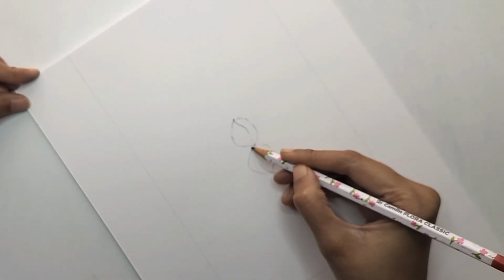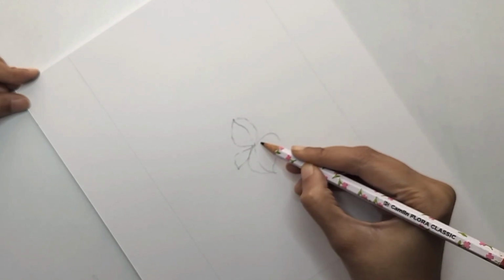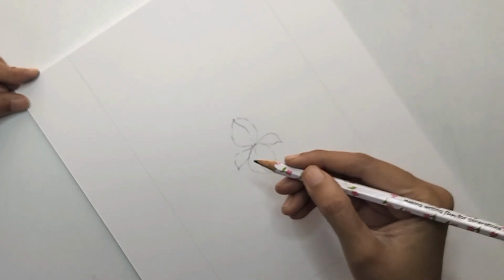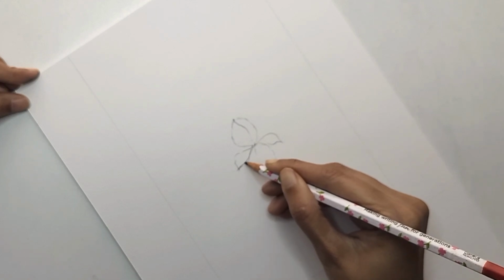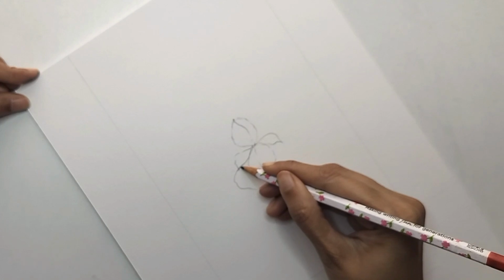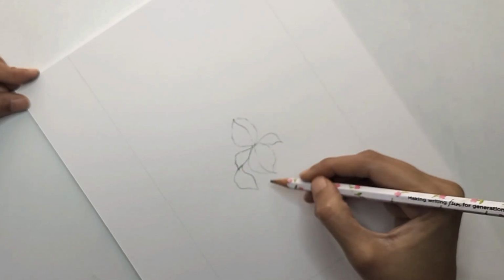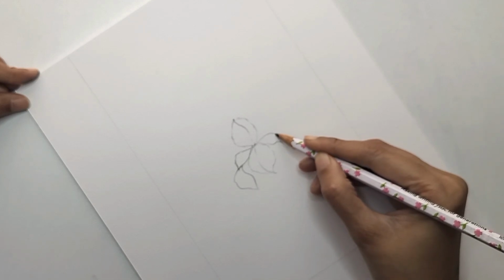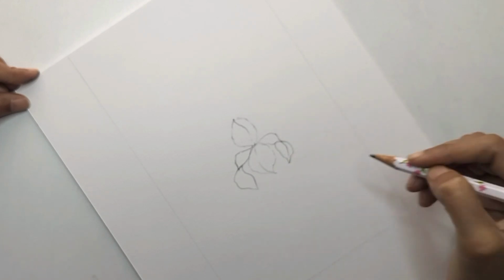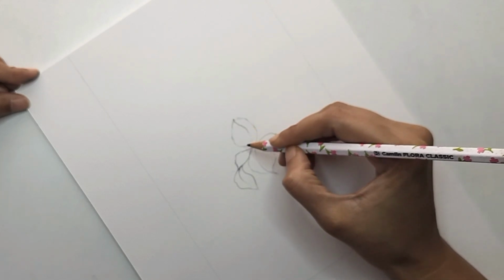Now side by side, we need to create two more petals in the downward direction. So I have created two smaller petals like these, and then we are going to extend it and create a complete petal. So this is more like a twisted petal. So you can extend the lower line and you can create one more petal kind of shape. So you can definitely try a little bit of folds in the petals or twisted petals whenever it comes to a flower like the iris flower or anything which has multiple petals.